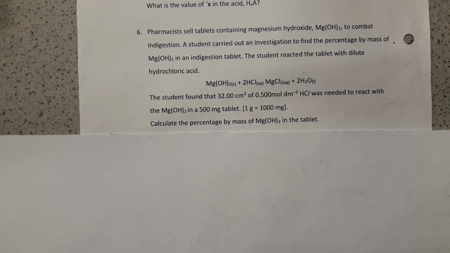Pharmacists sell tablets containing magnesium hydroxide to combat indigestion. A student carried out an investigation to find the percentage by mass of magnesium hydroxide in the indigestion tablet. The student reacted the tablet with dilute hydrochloric acid.